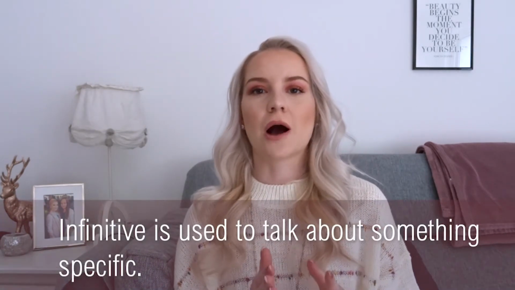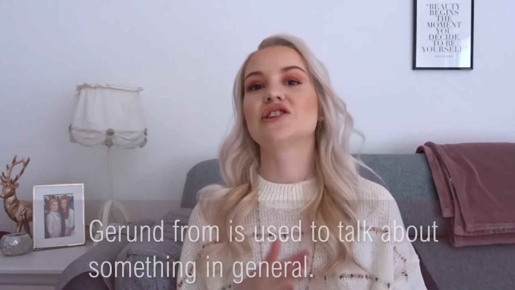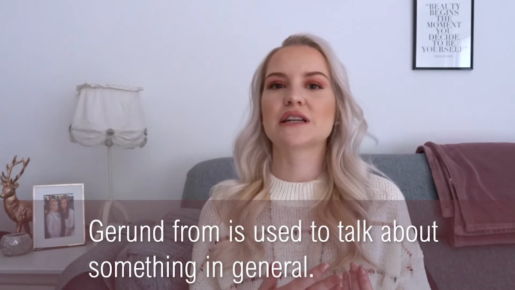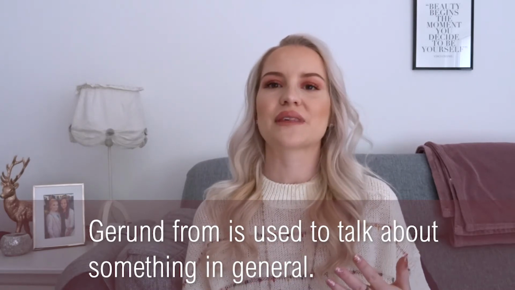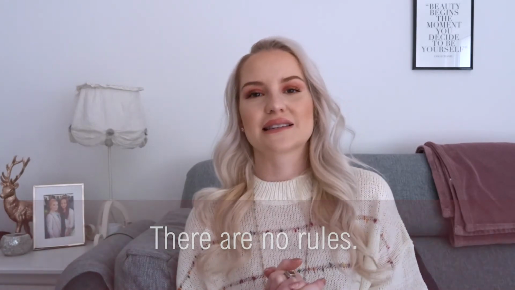The infinitive form is often used to talk about something very specific, whereas the gerund form is often used to talk about something in general. So, is there a rule to learn this? Unfortunately, there are no rules that tell you when a verb is followed by a gerund or when a verb is followed by the infinitive form.